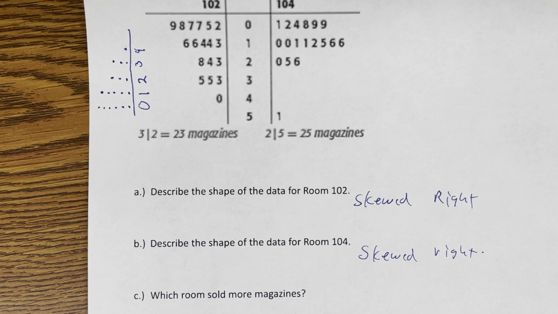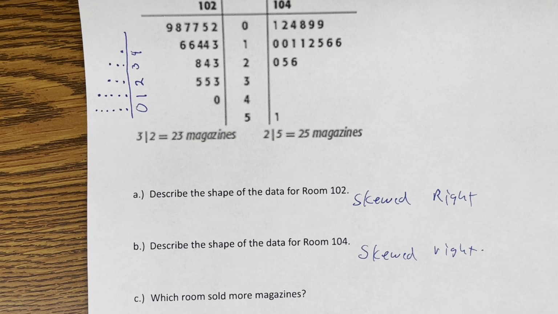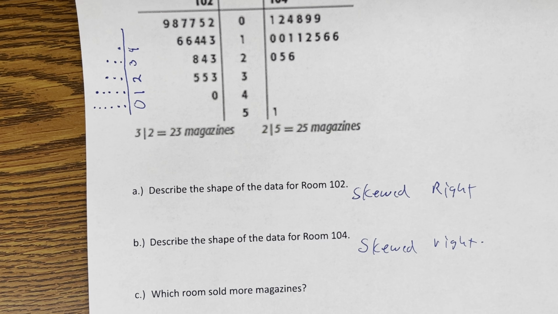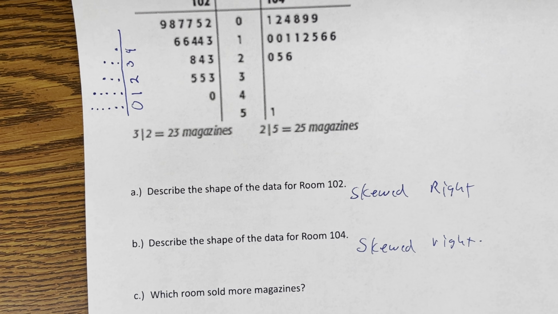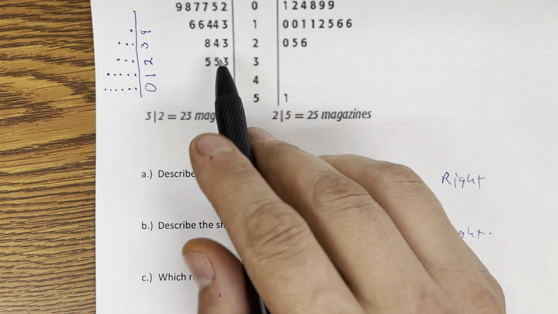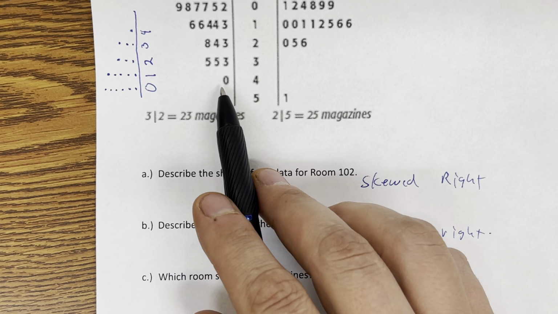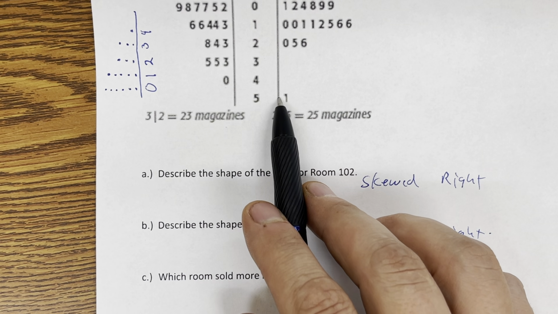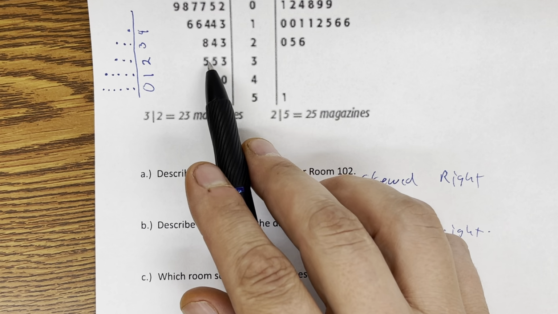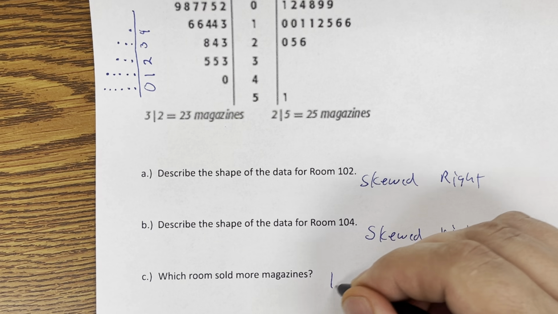The next one says, which room sold more magazines? So for us to determine who sold more magazines, I would have to count all these up and determine which one sold more. And just by looking at this, 9, 8, 7, 7, 5, 6, I have a 40. This one has a 50, but just this many more, it's obviously room 102.